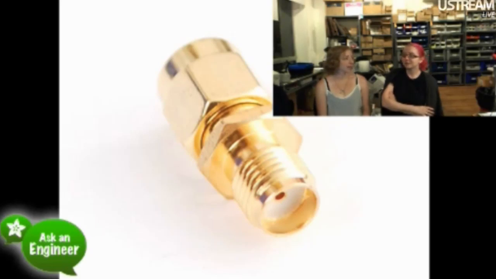It's really hard to desolder SMA onboard connectors. They're attached to a circuit board. You cannot remove them. These adapters are super easy, and we're going to be doing more wireless stuff, so I wanted to toss this in the store.